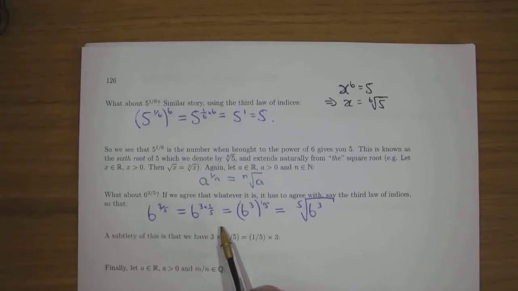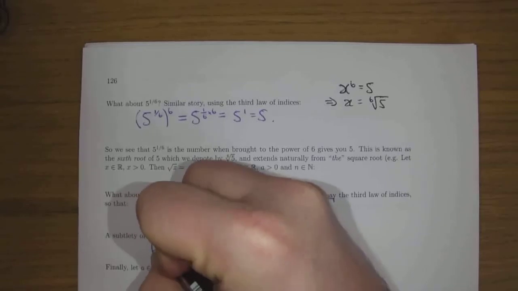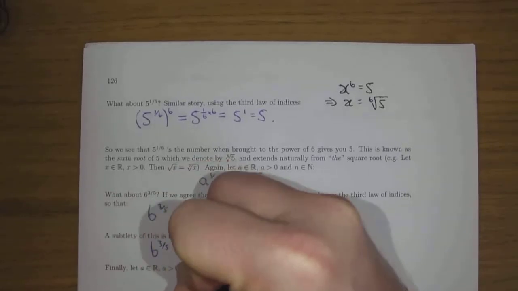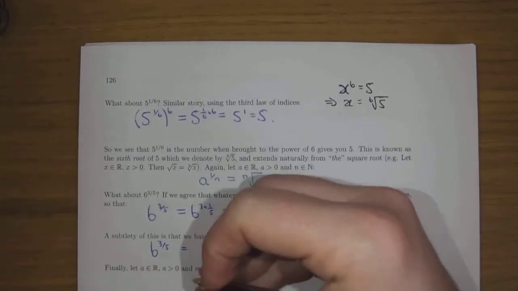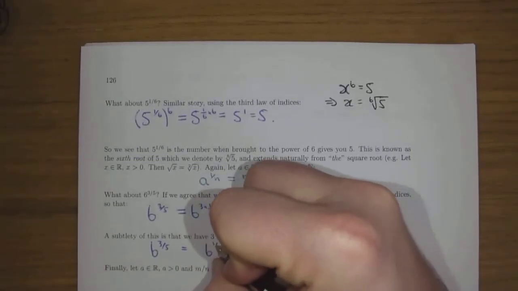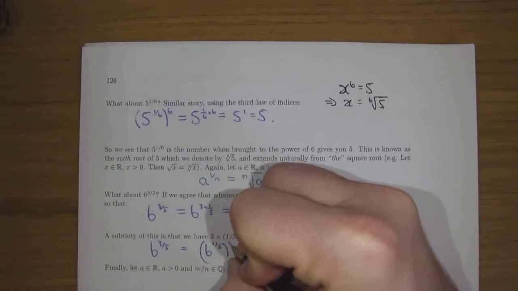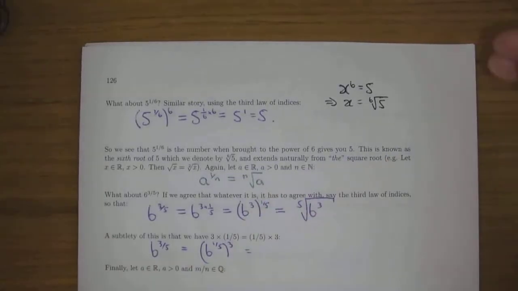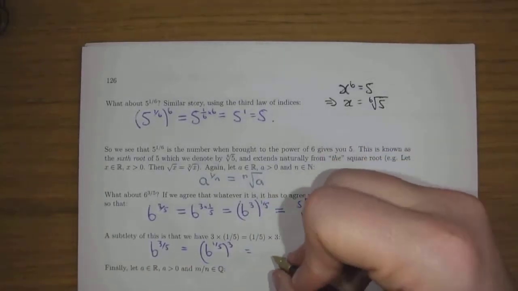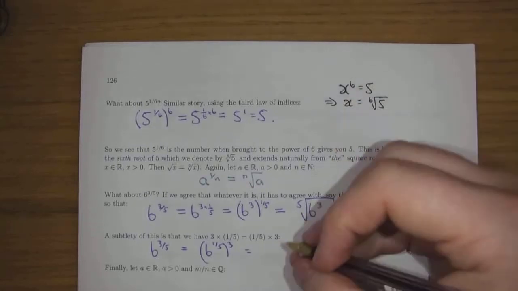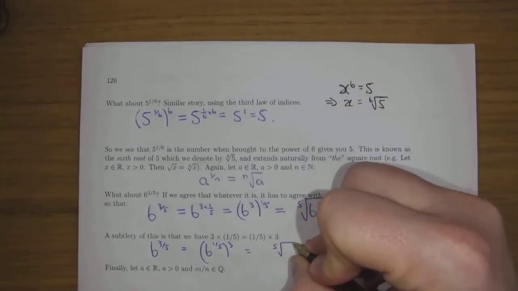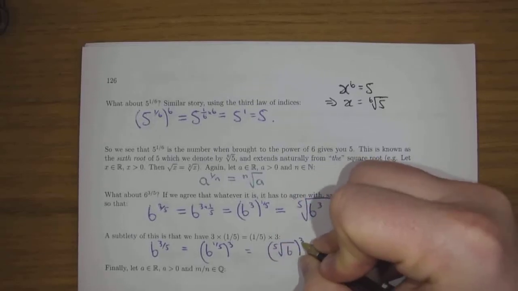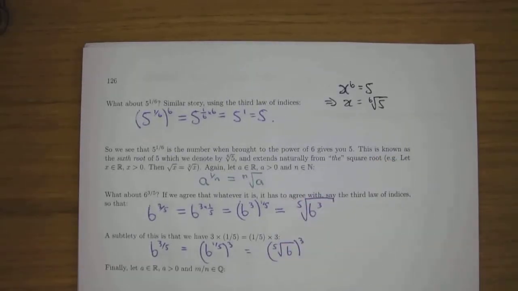And a subtlety is we can change the order here. So 6 to the power of 3/5 is also equal to, if I do the fifth root first and then the cube, 6 to the power of 1/5 all cubed, the fifth root of 6 all cubed. Now what this actually suggests is something a bit fancier.